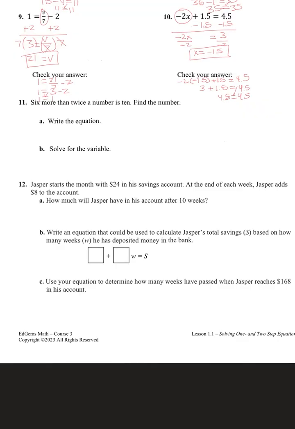Okay. On number 11, it says 6 more than twice a number is 10. Find the number. So in this case, we've got to set up our equation. You write it like you read it. That's what I've told kids in the past. So 6 more than twice a number is 10.